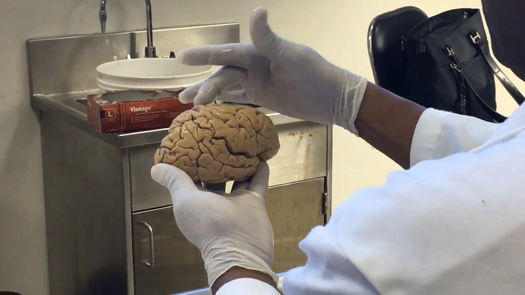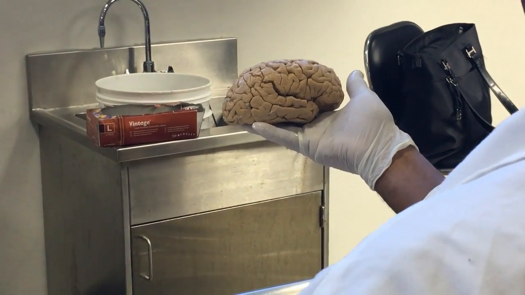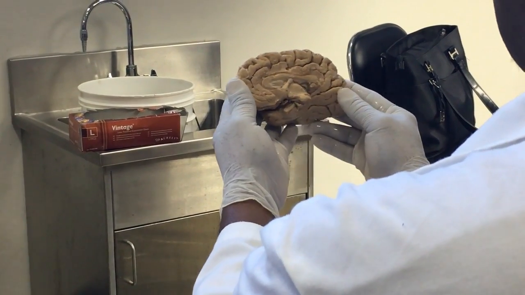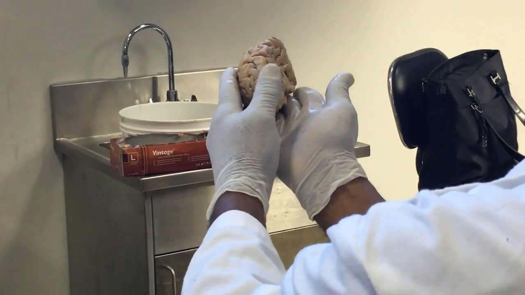This is the superior border. And resting on my hand is the inferior surface, right? And then this, of course, is the medial surface. So once we come to the medial surface, we can actually see the inferior surface, right? That's resting on my hand.